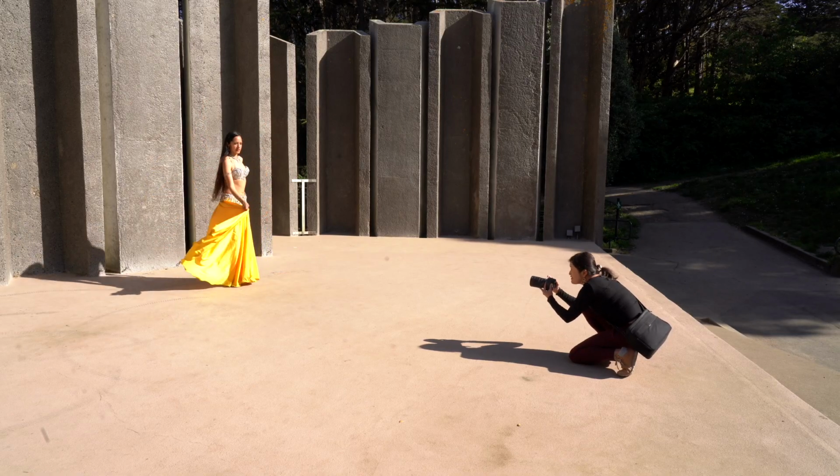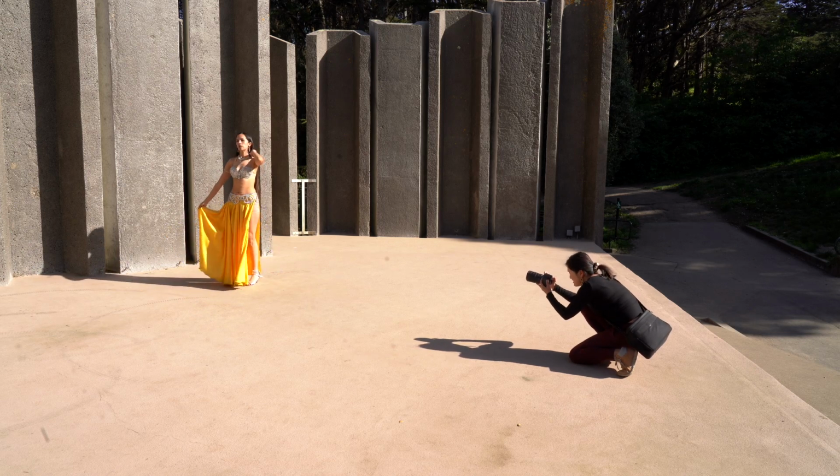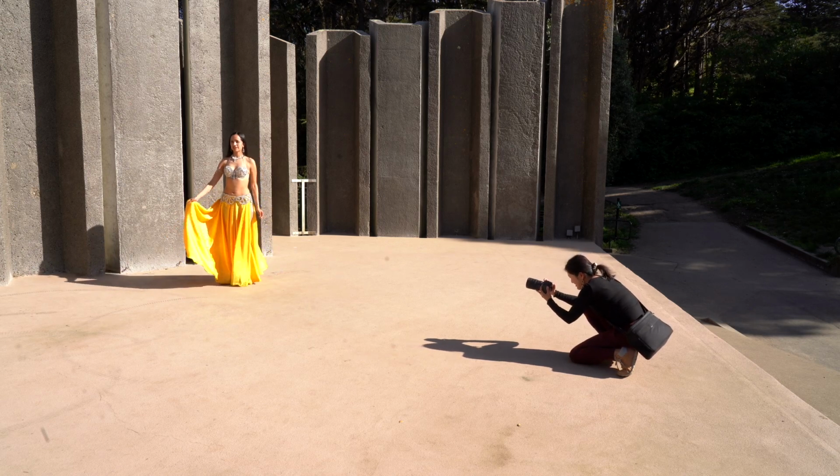Now do this again, but this time you'll look away. Look at the direction of your motion. Ready? 1, 2, 3, go.